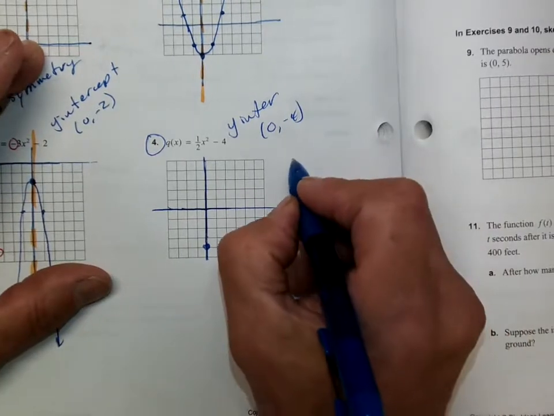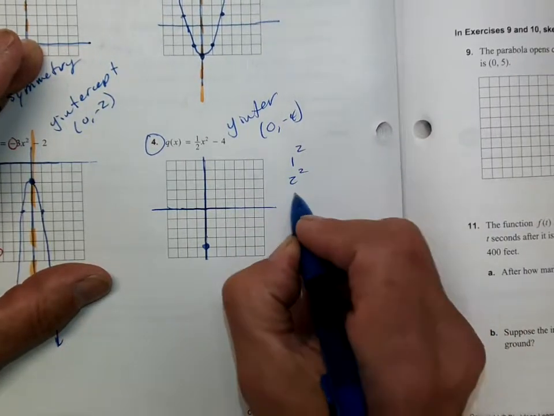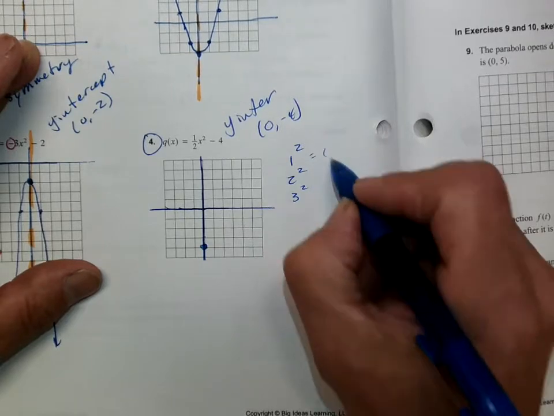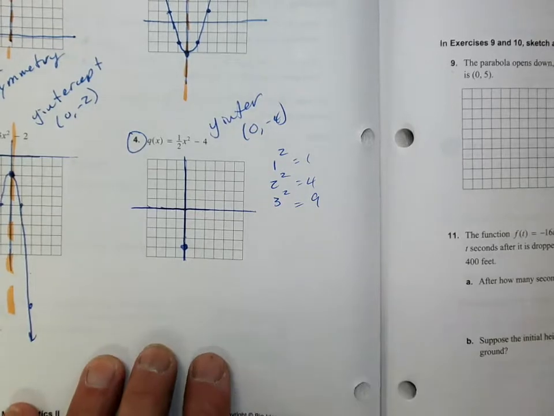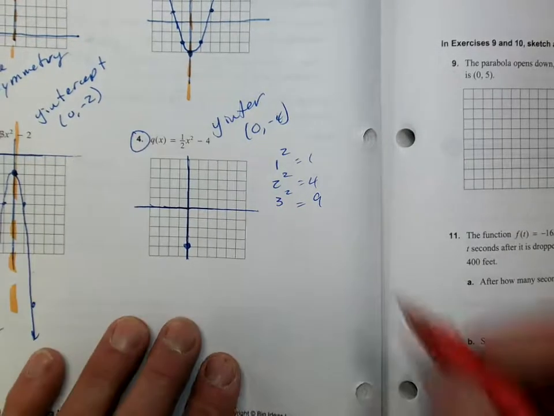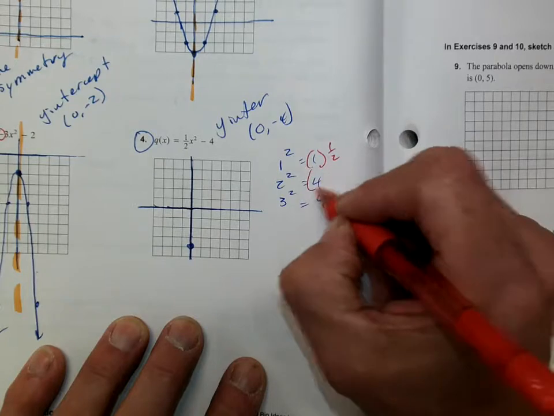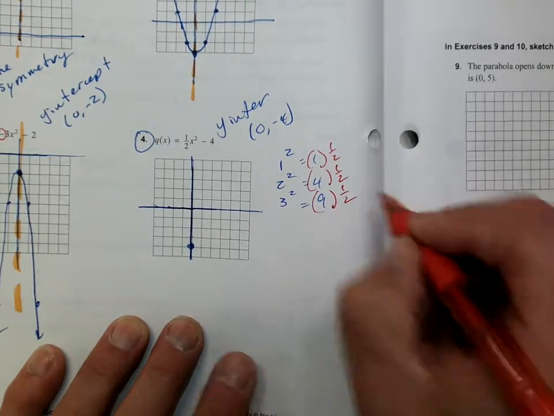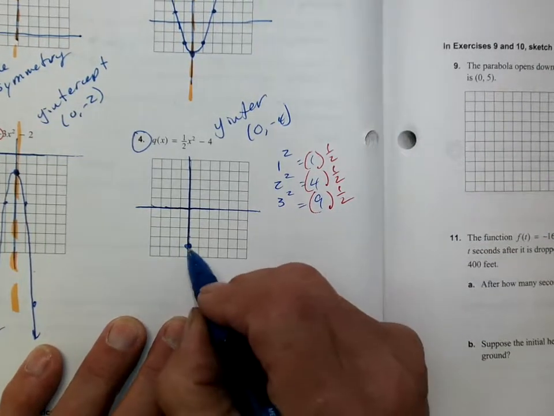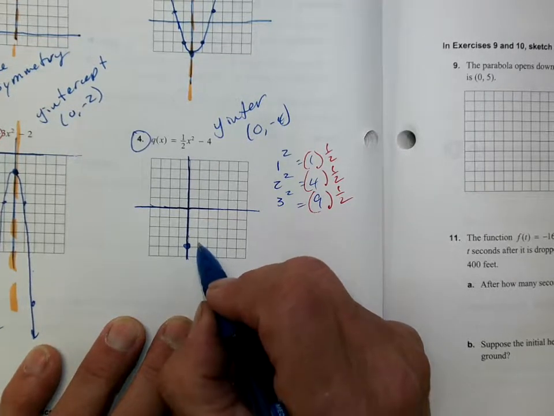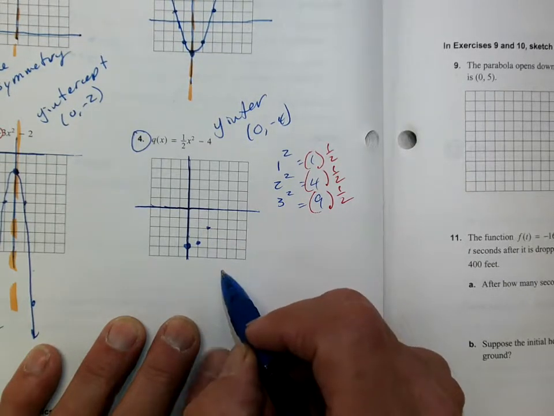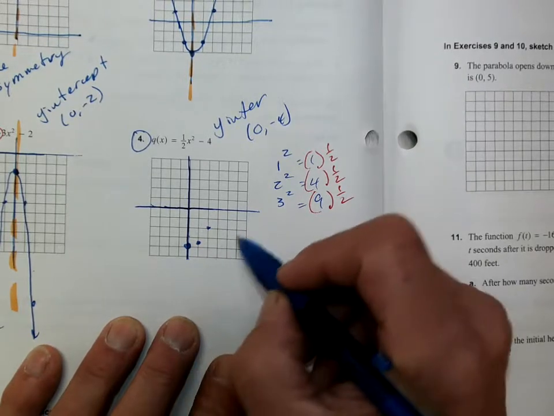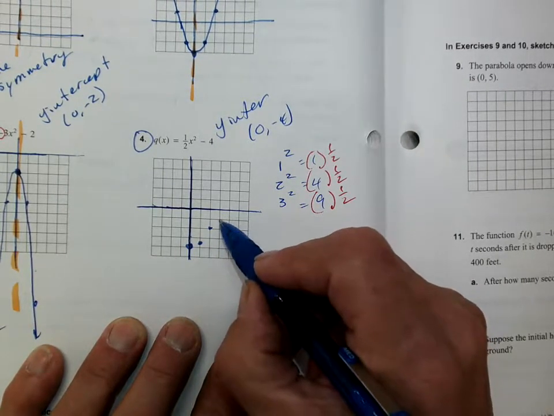So instead of my 1 squared, 2 squared, 3 squared, 1 squared is 1, 2 squared is 4, 3 squared is 9. I'm really going to take half of that, right? So I'm going to take half of that value. So go over 1. 1 squared is 1, but half as tall. Go over 2. 2 squared is 4, but half as tall. 1, 2, 4.5. Half of 9 is 4.5. 1, 2, 3, 4.5.